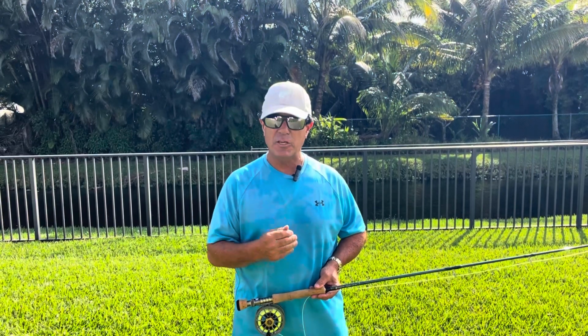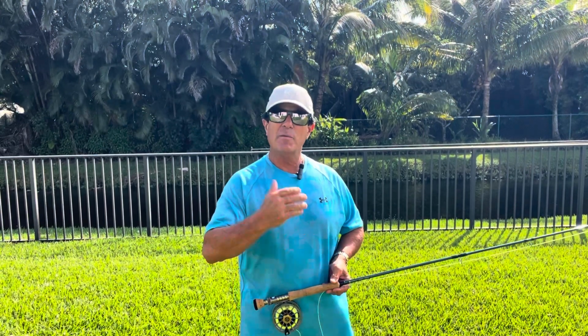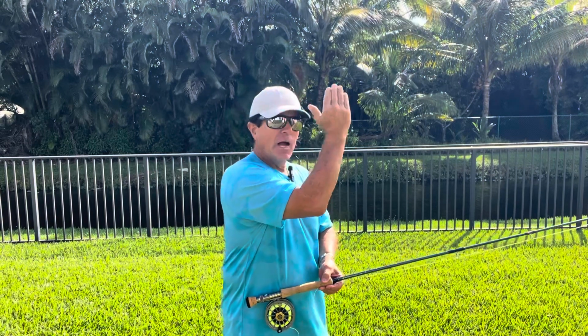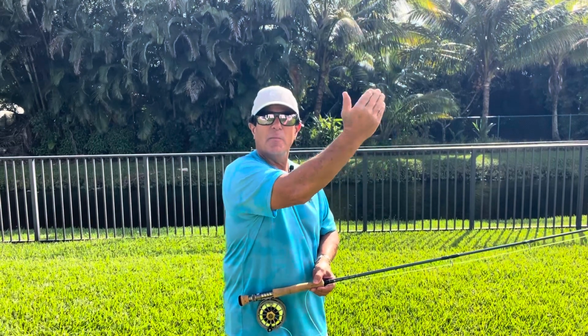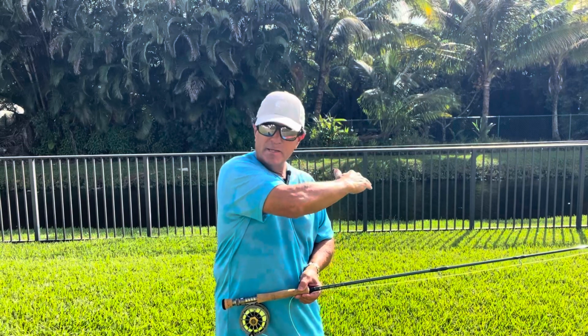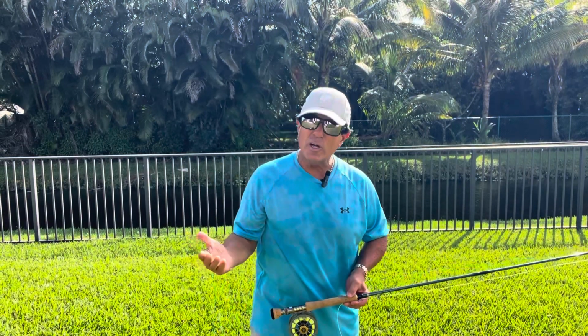All right, so this is number 3 in this series of what goes wrong with your cast. This is a very interesting one. The good news is this is one that's easily fixable. Have you ever noticed a lot of times when you throw your cast, the fly line goes straight, but all of a sudden the fly might land right or left of the target, and you're not quite sure what that is? Let me tell you, it's very simple.